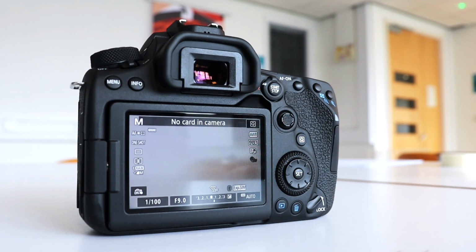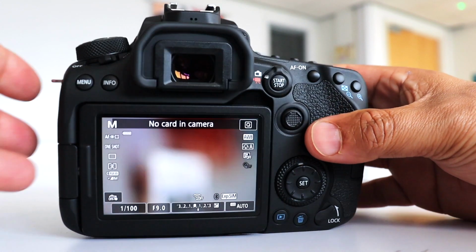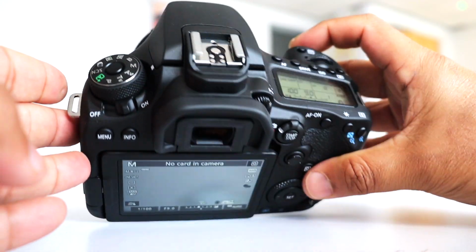Welcome to this episode. Today we're going to be talking about focus points on this Canon 90D and how to control those focus points on this camera. I've switched it on, as you can see, and I've got it in manual mode.